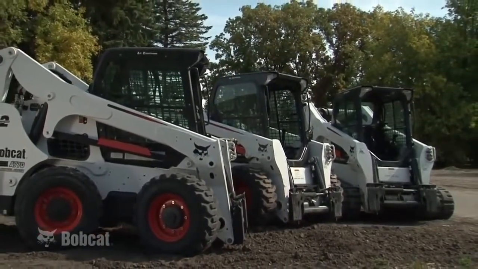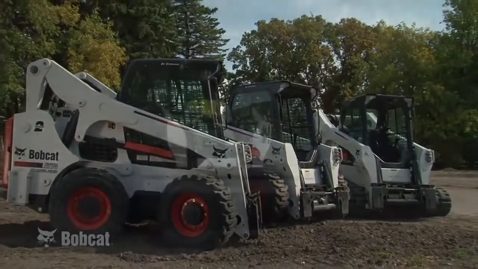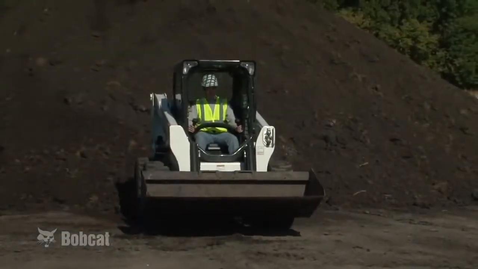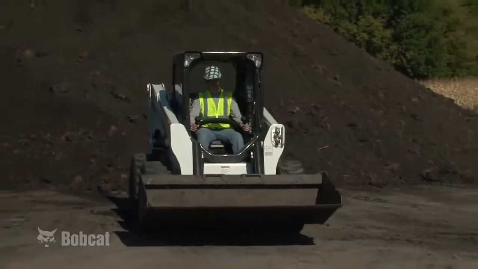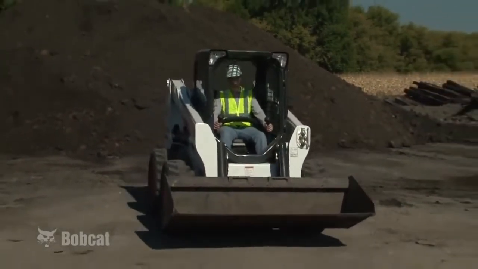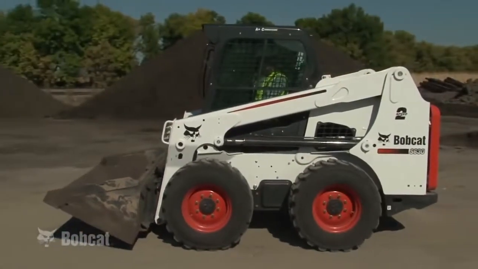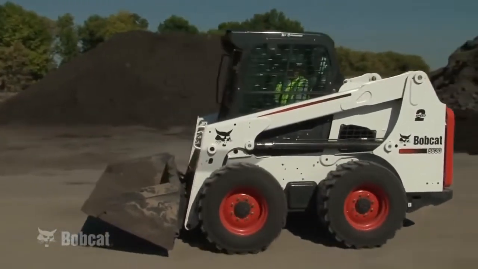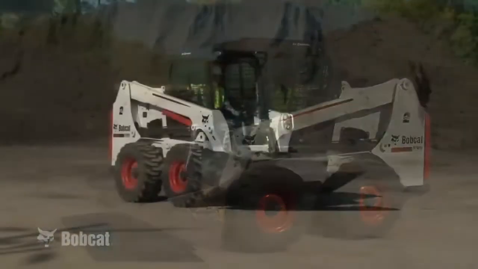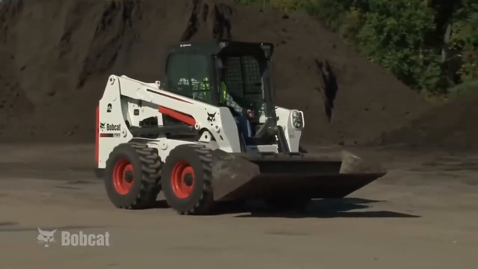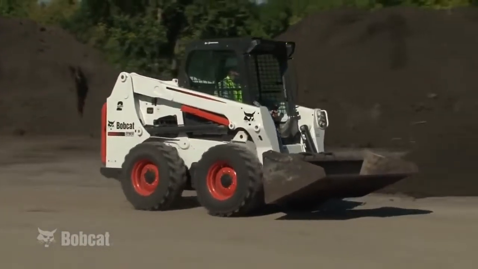Although the models may be different, one thing remains the same. Moving the steering controls smoothly is the best way to operate any skid steer loader. The loader will react the moment you move the steering controls forward or backward. The further the controls are moved from the neutral position, the faster the loader will go.